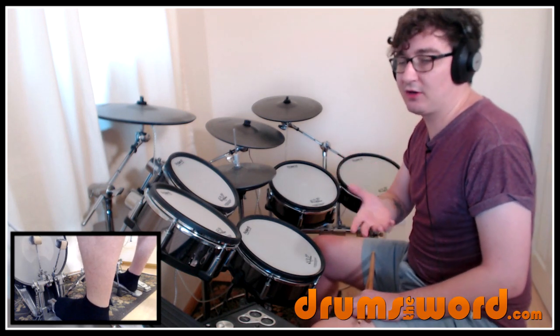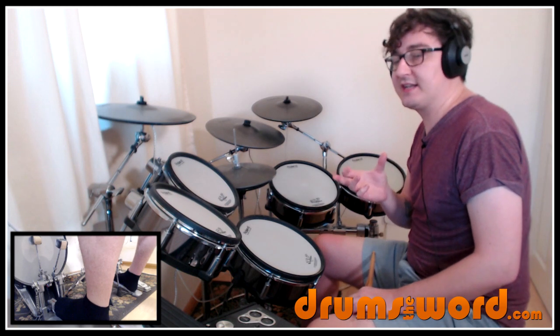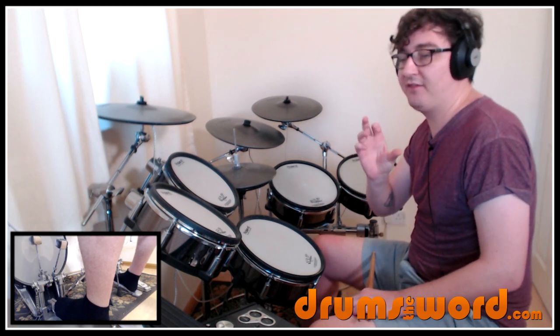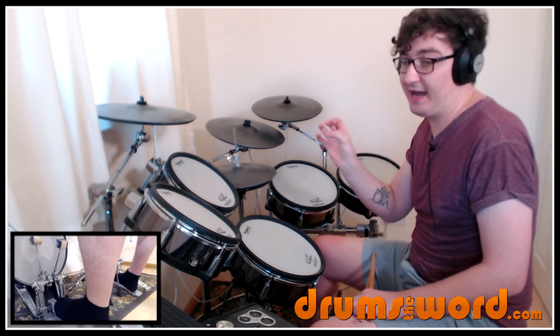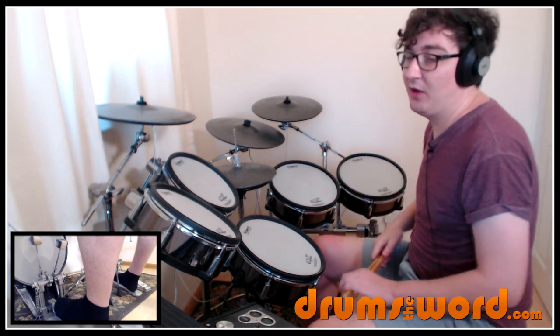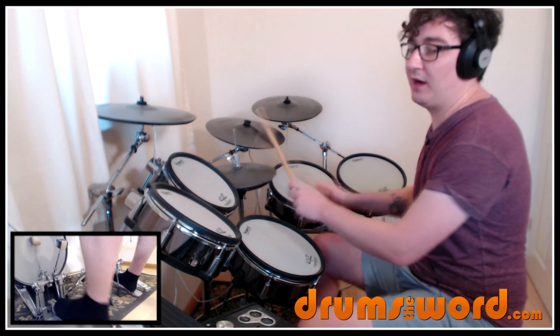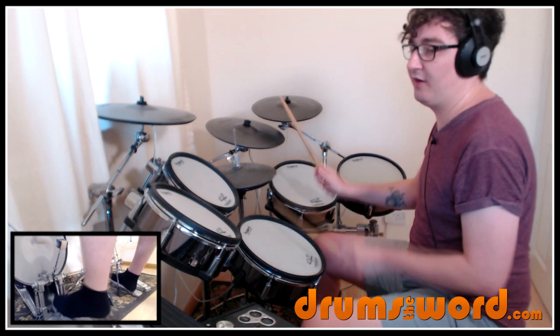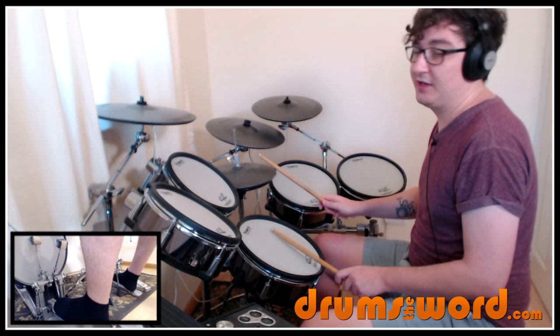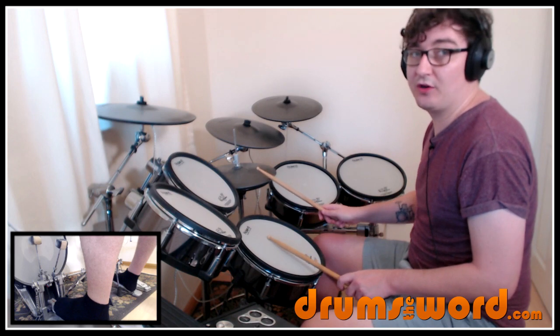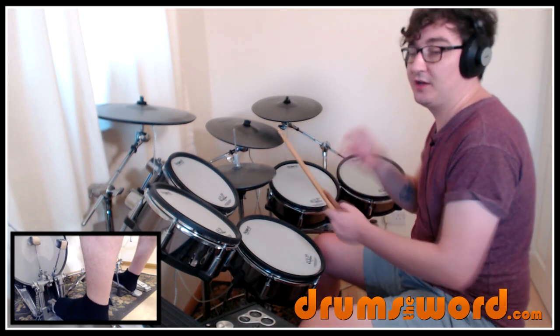Second line starts with the crash cymbal. The 4th bar of that second line, though, has our first variation of that offbeat snare drum thing, where he plays it on the and of 4 as well. We get 1, 2, 3, 4, E and. So it's just coming down to the snare drum for all of those offbeat snare drum notes for the last part of the bar.